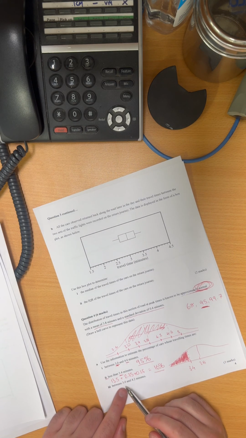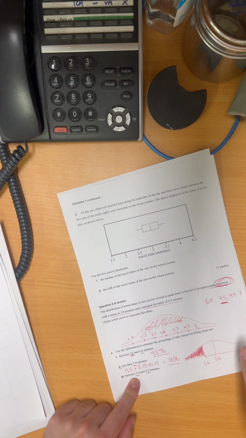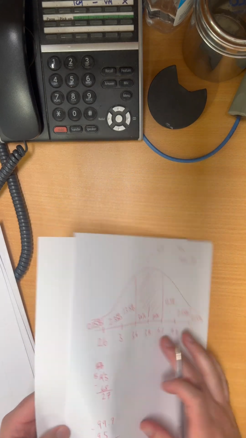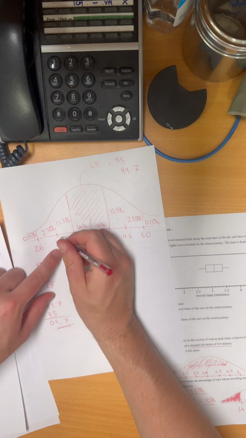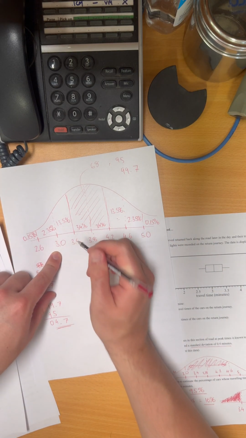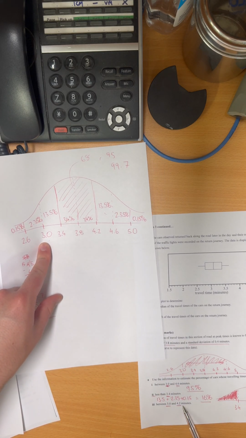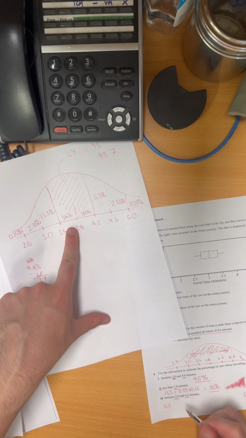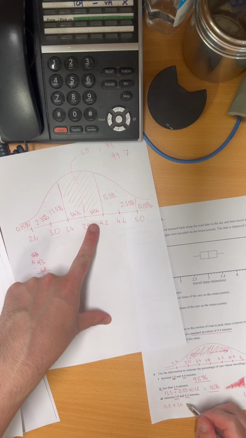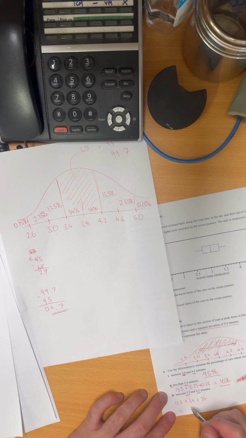For part 3, we want between 3.0 and 4.2. So going back to the diagram I drew here, and I might just leave it off to the side. So 3.0 is here. We need to go between 3.0 and 4.2. So we've got 13.5 plus 34 plus 34, which gives us 68 plus 13.5.